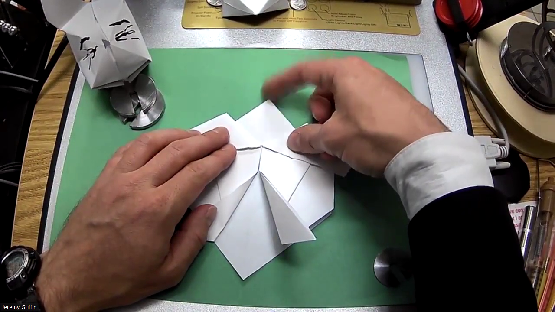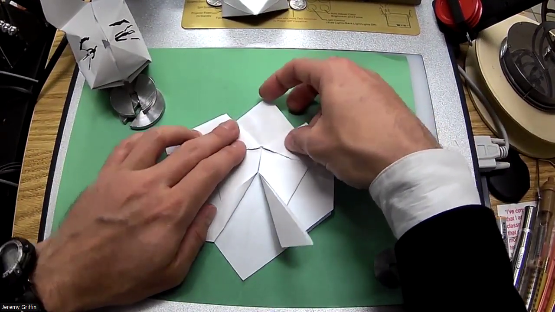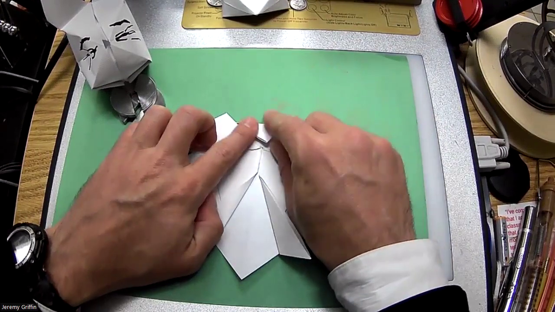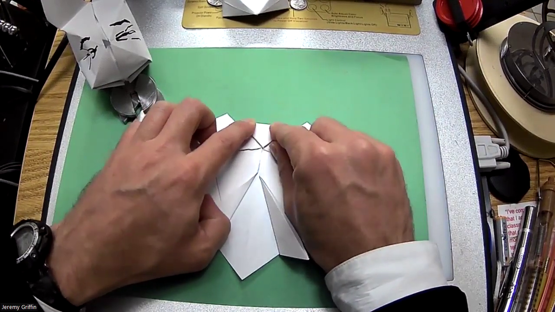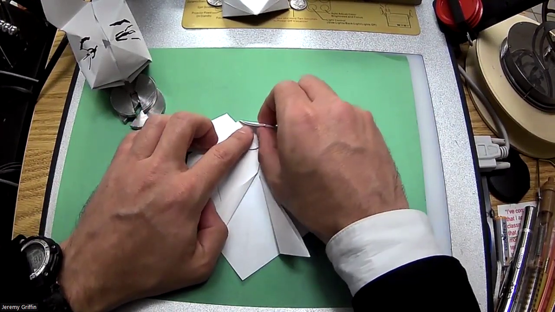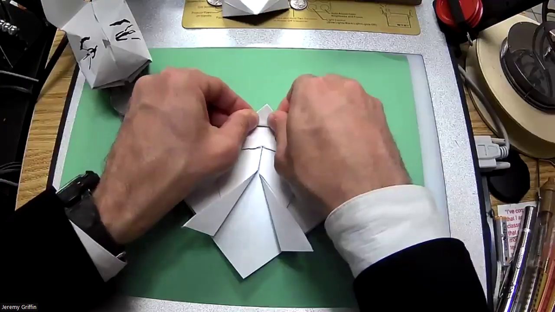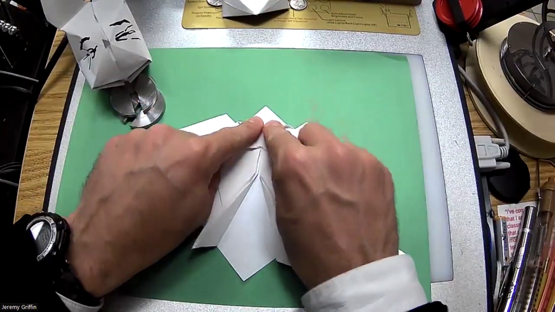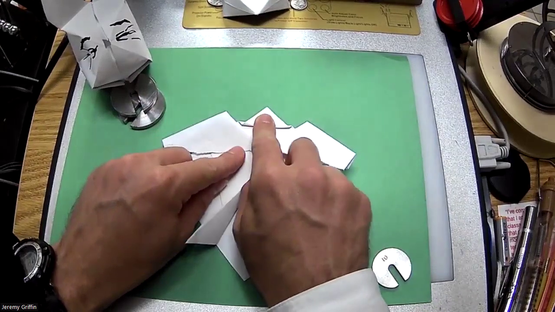Let's give this guy a head. You guys see his top corner. I'm going to fold that down. You fold that top corner down. And then I'll fold back on a slightly different line that's parallel to the first line, maybe a couple of millimeters off. All right, look at that.